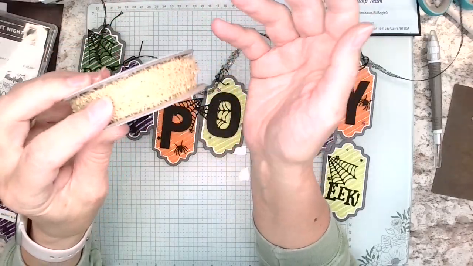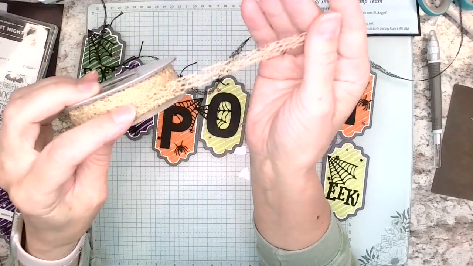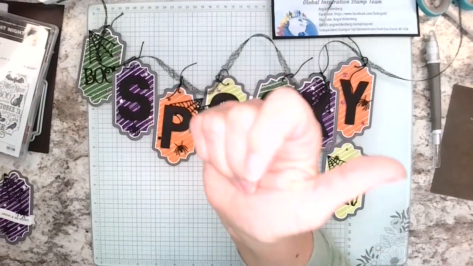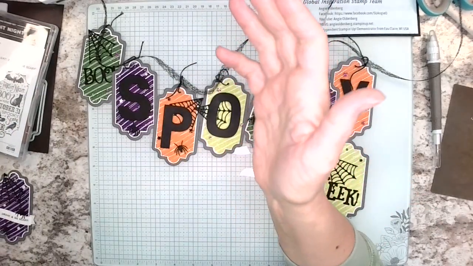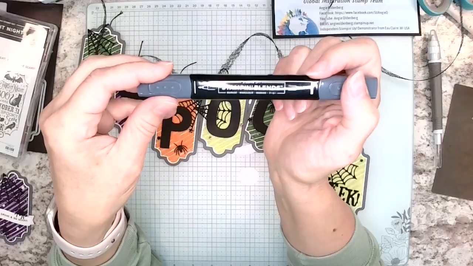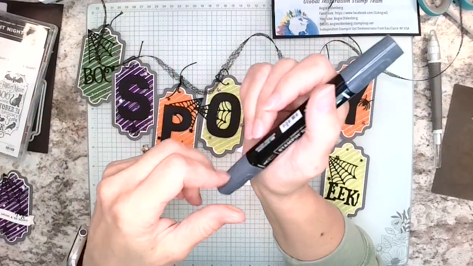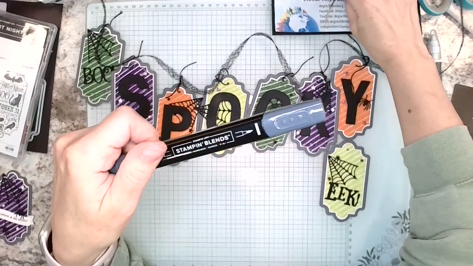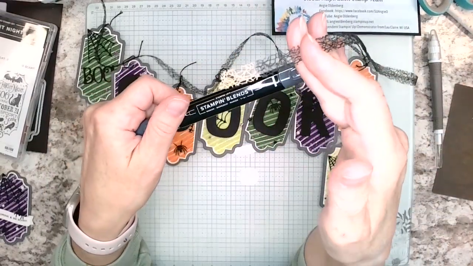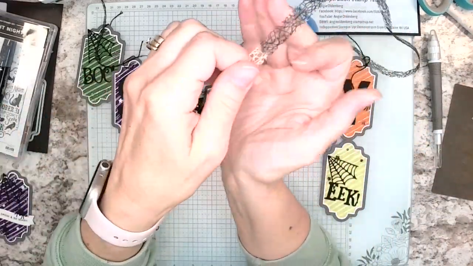So guess what we can do with just about any of our embellishments, ribbon, pearls, rhinestones, is we can color them with our Stampin' Blends markers. So what I had to do ahead of time, because it does take a little bit to dry. I'm going to show you the end. I left this not colored.